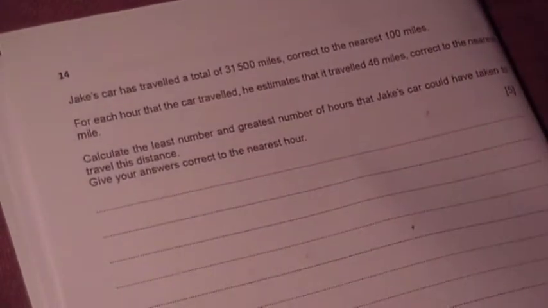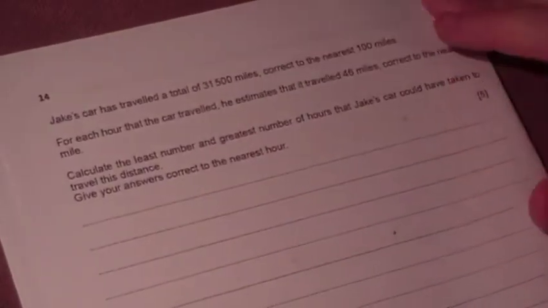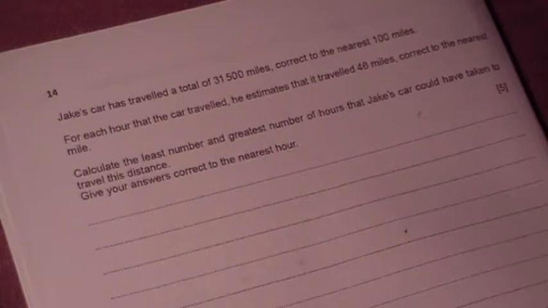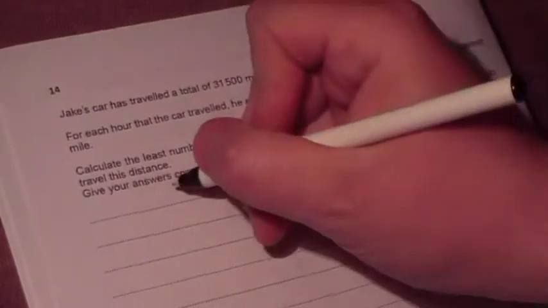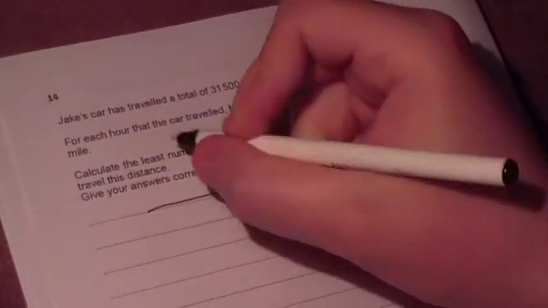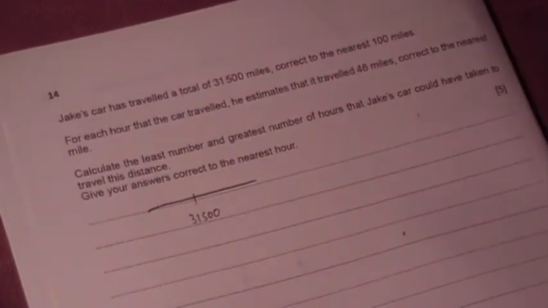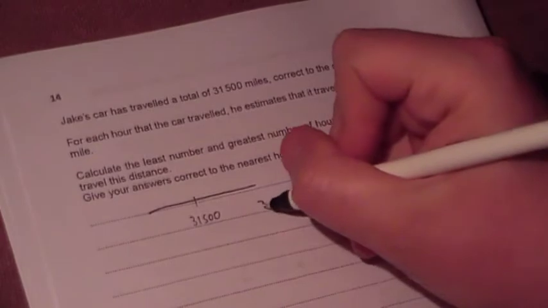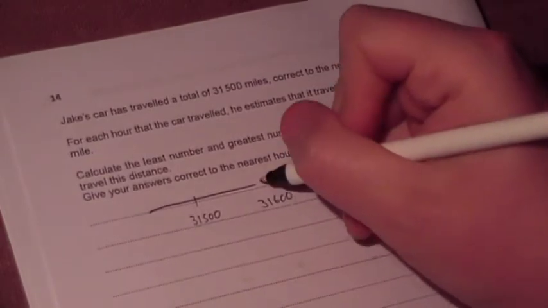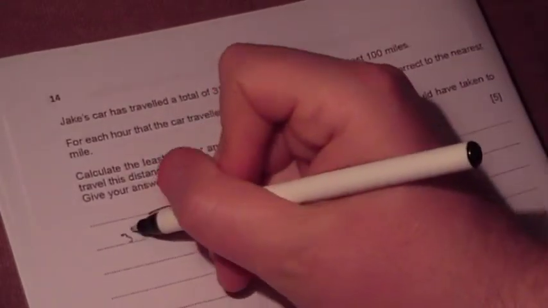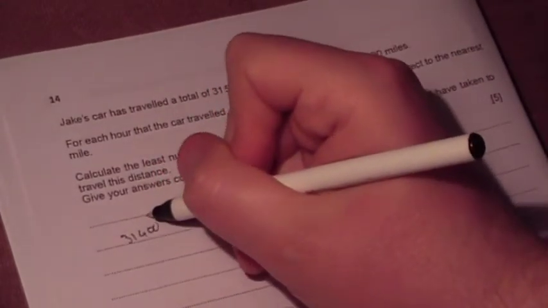Question 14 is on bounds. Jake's car has travelled a total of 31,500 miles, correct to the nearest 100 miles. So at this point I'd recommend your number line, 31,500 in the middle, add 100 on, 31,600, take 100 off, 31,400.